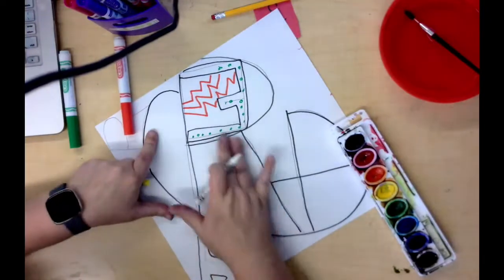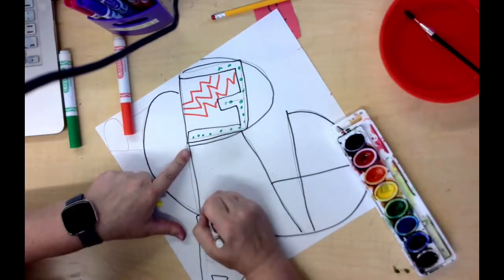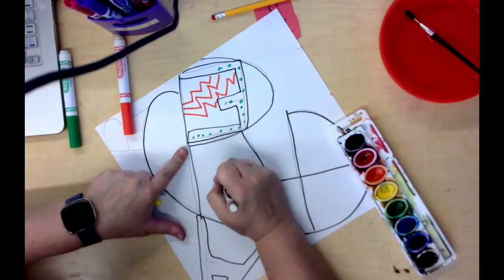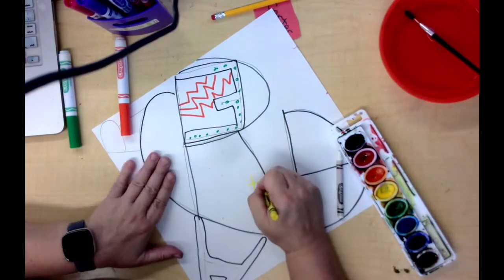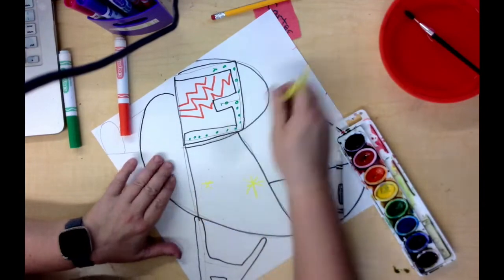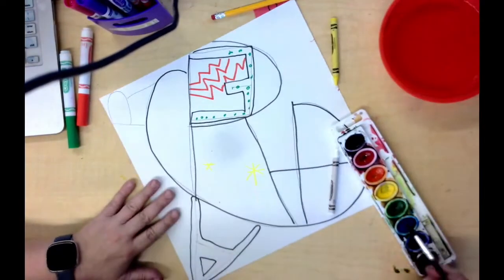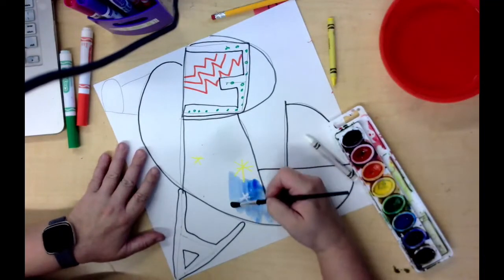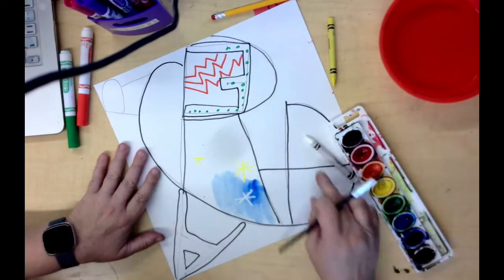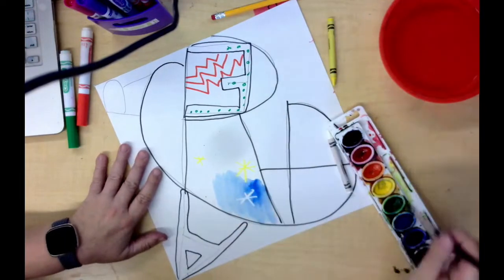So maybe I want to make this into a galaxy. So I can do some stars, which I know you can't see right now. Any color works. It doesn't have to be white. But it's really cool when you paint over, like blue, the star is going to come through. Whatever you did with crayon will come through the image.